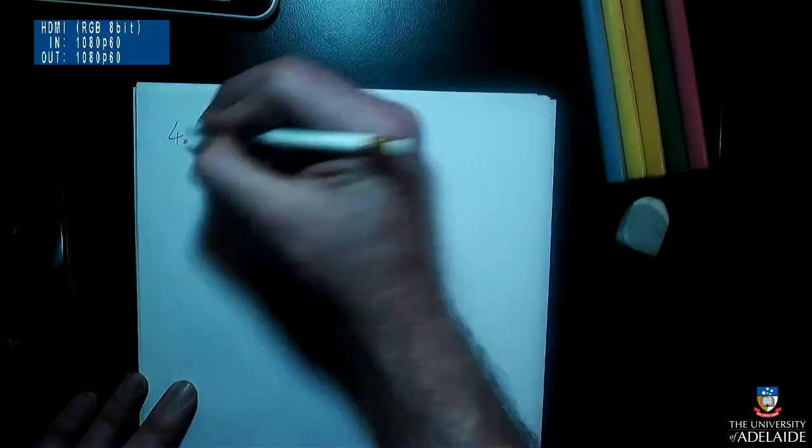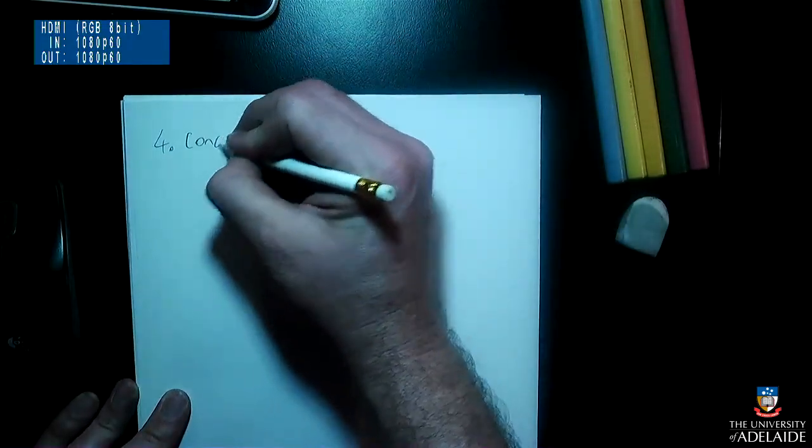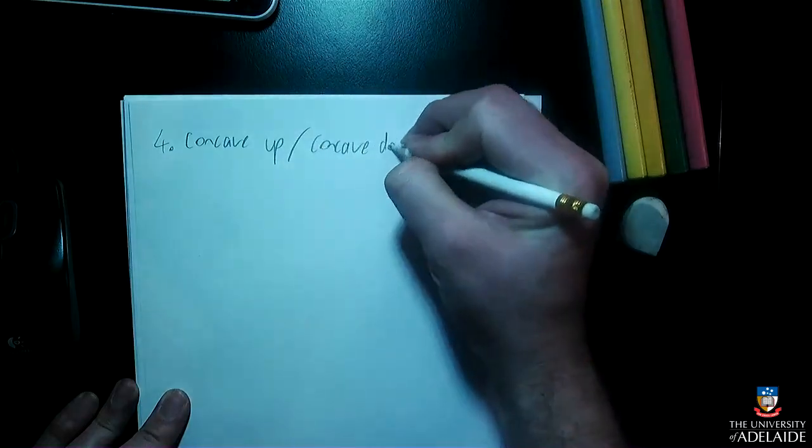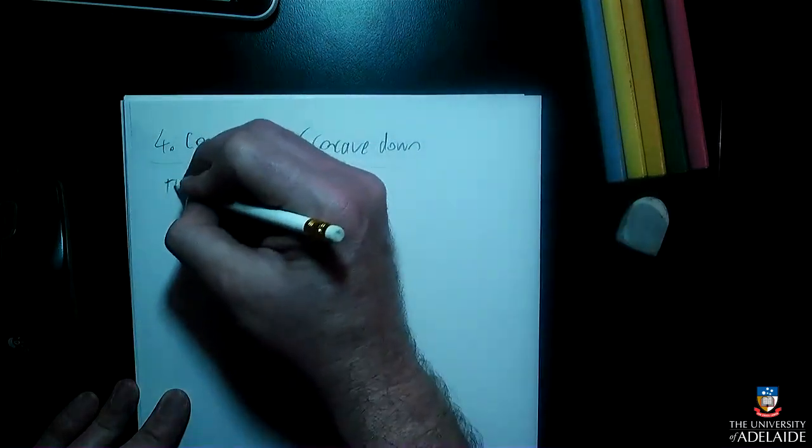So number 4, concave down, we have a similar theorem to what we had before.